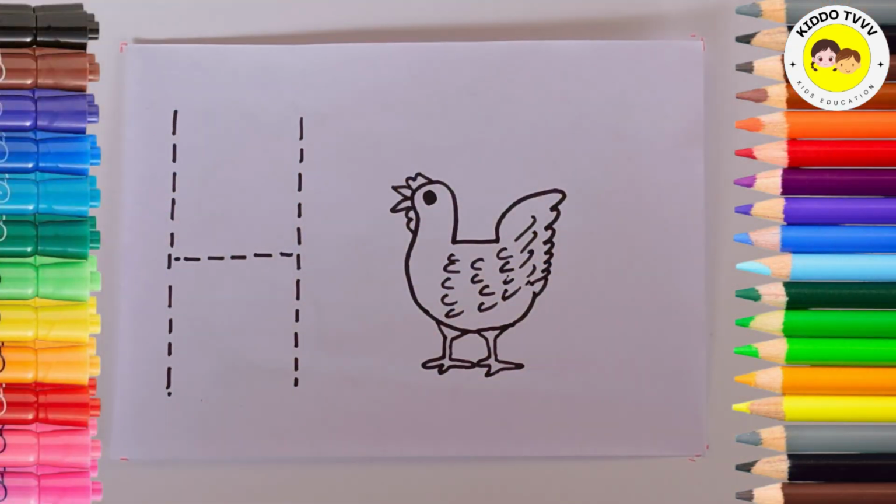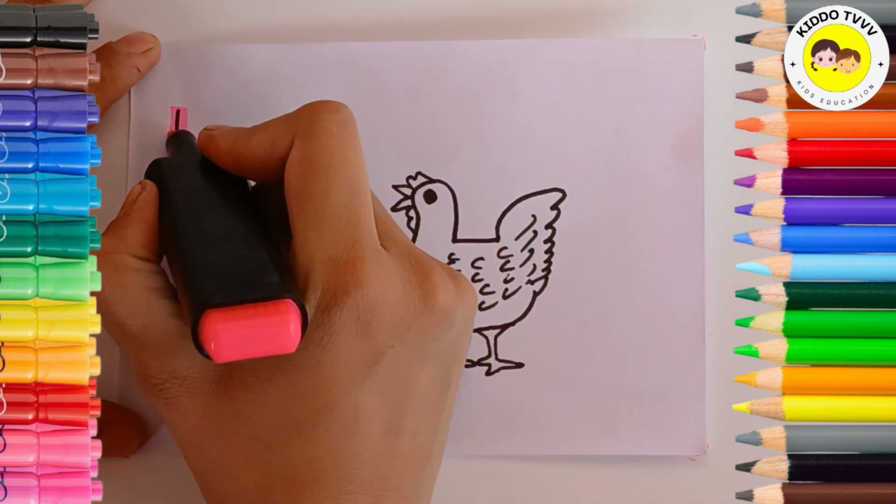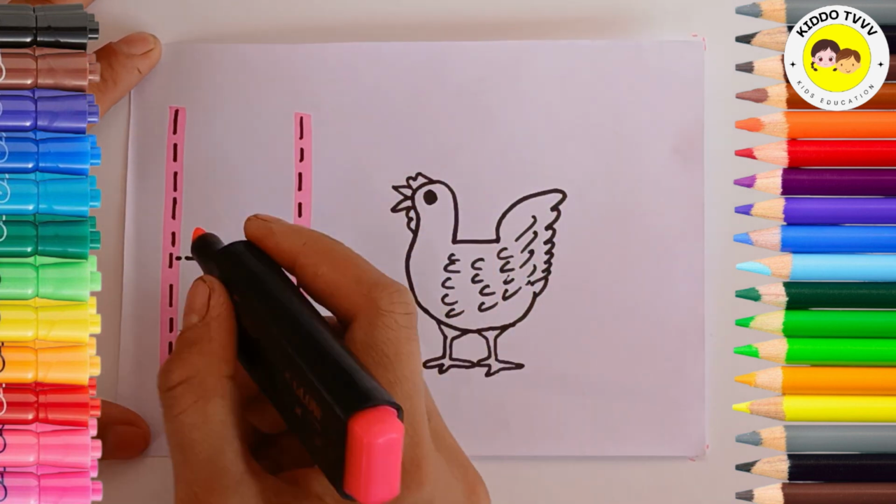The letter H has 2 straight lines and a horizontal line connecting them. H is for hen. Now let's color and sing.